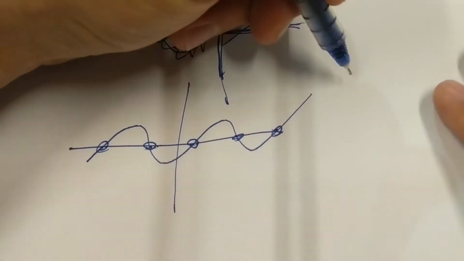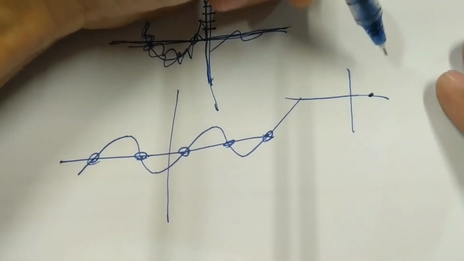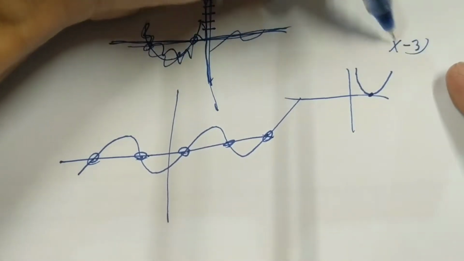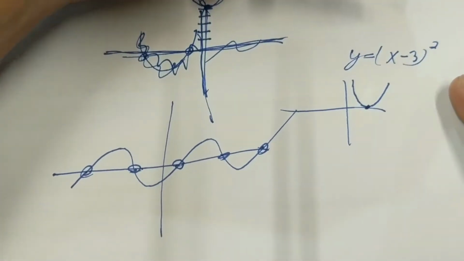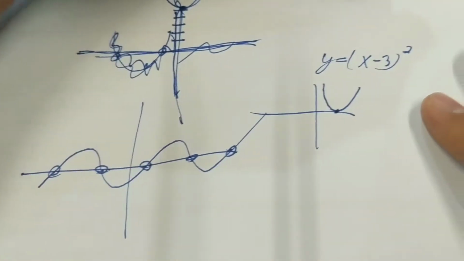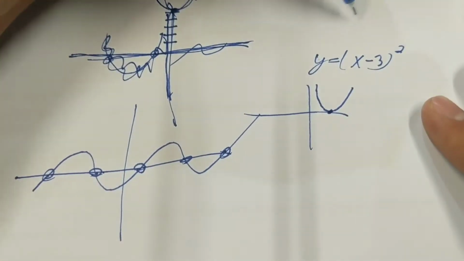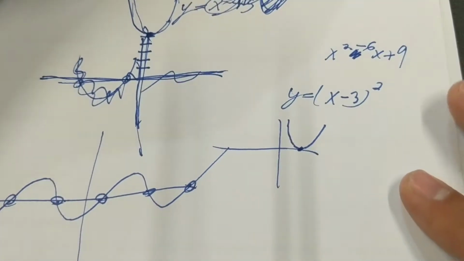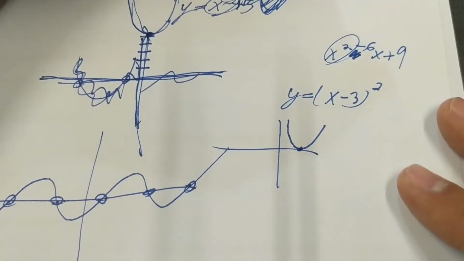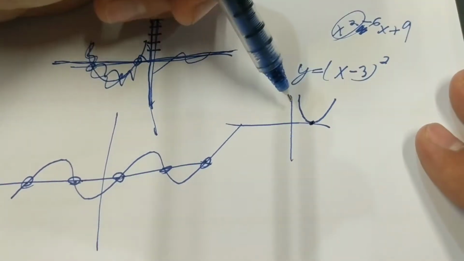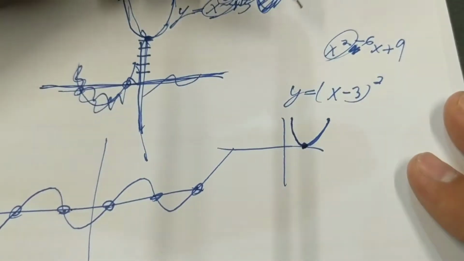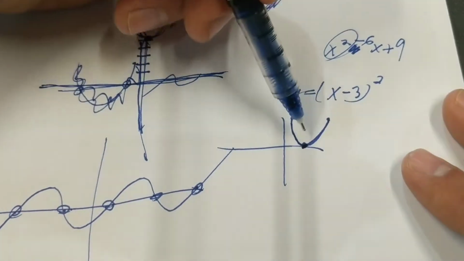There's another issue, guys. Sometimes we'll say, if I had y equals (x minus 3) squared, this is supposed to have two answers too, because if I FOIL it out, it's x squared minus 6x plus 9. So it's got the x squared in there for sure. I should have two answers, but when I graph it, I only have one zero. I only have 1 zero.